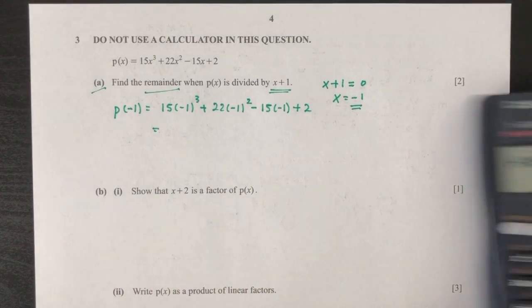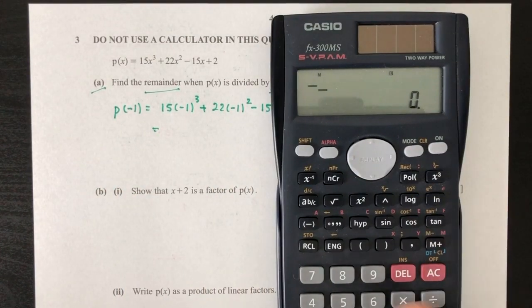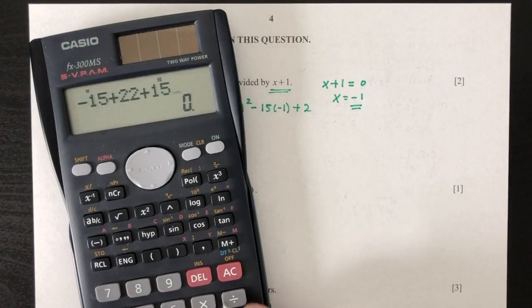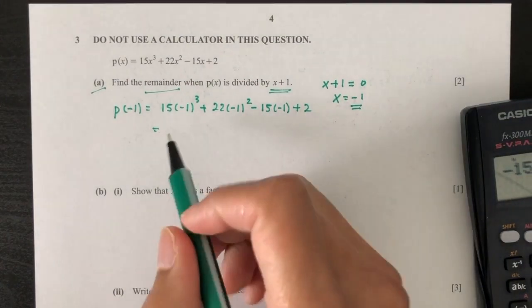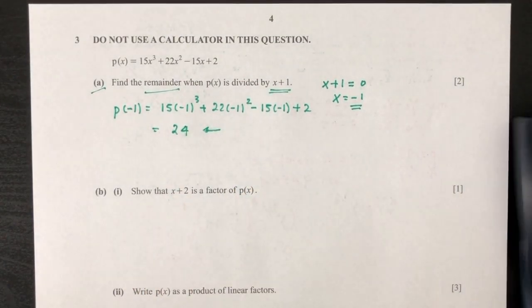So let's solve this and find what the remainder is. So 15 times minus 1 cubed, that will be minus 15, plus 22 plus 15 plus 2, that will be 24. So your answer will be 24 for the remainder.